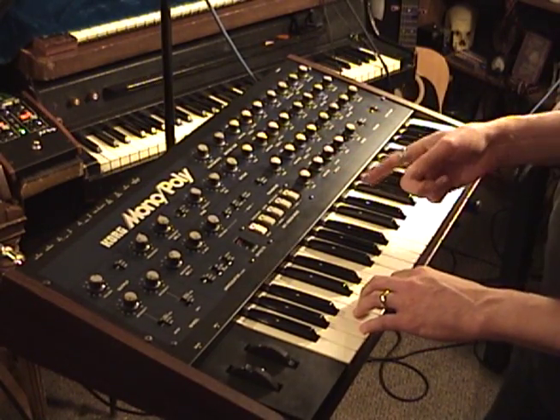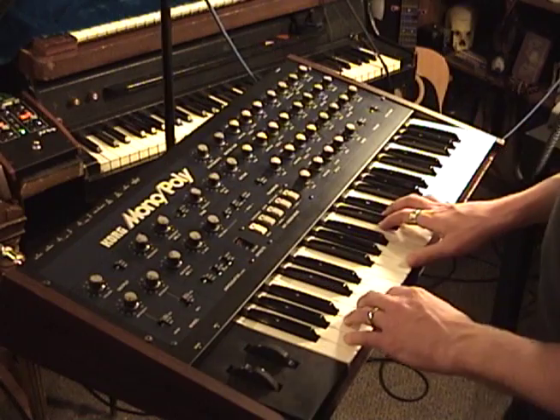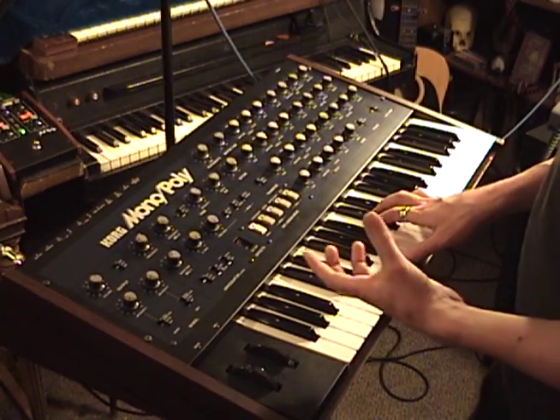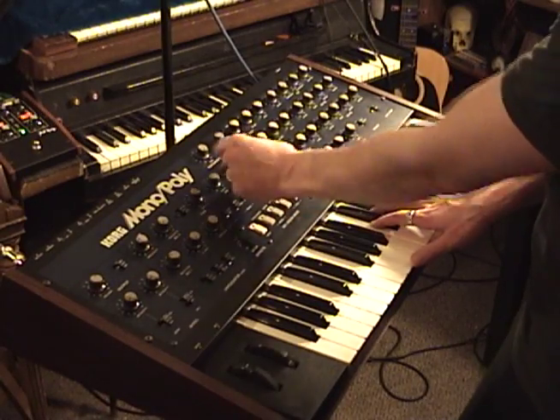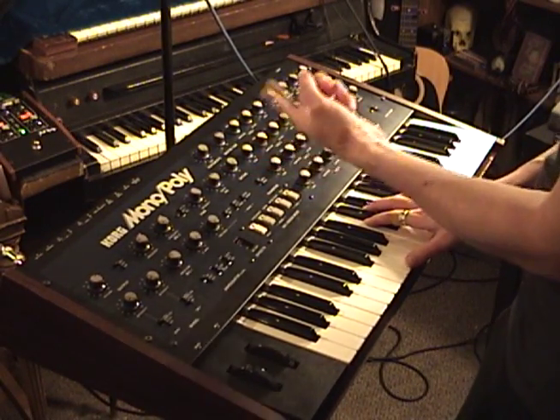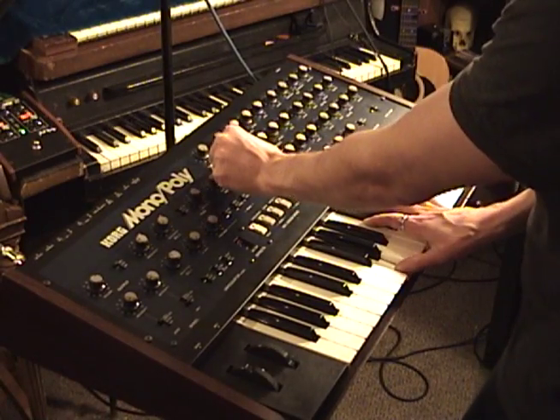Korg is so nice to you because if you were playing, you want to be able to get that detuned oscillator sound immediately. And they've given you the ability to do that by providing you with a detune knob, which slightly detunes each oscillator from each other.